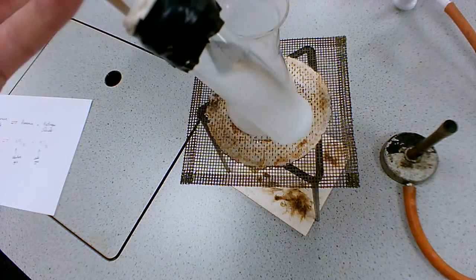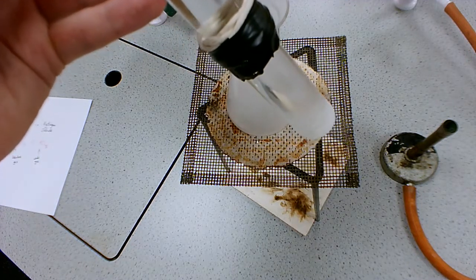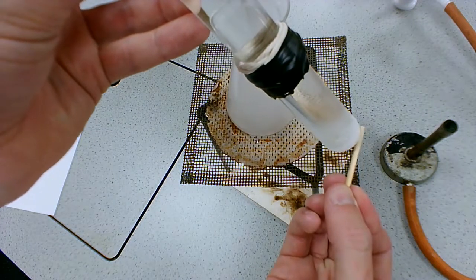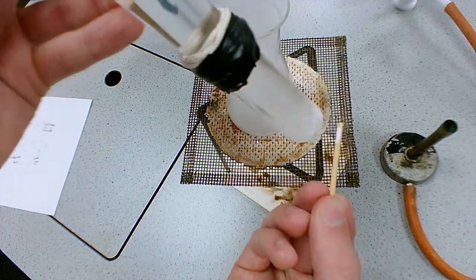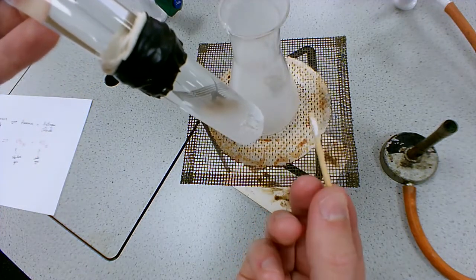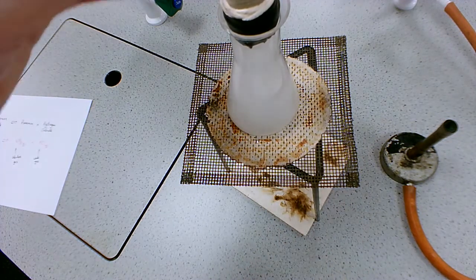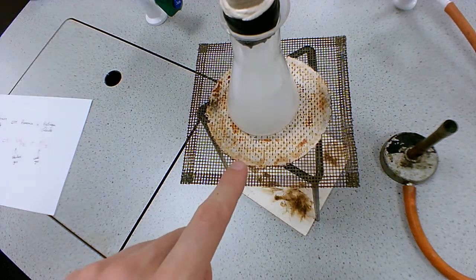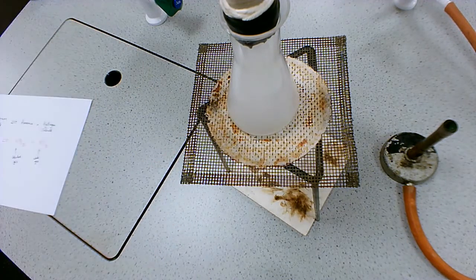And there we have it. You can see the solid white ammonium chloride, if I just use a matchstick, I should be able to scrape it off. We've got this solid white ammonium chloride that has been formed. So we have shown that this reaction is reversible because it's gone from solid ammonium chloride to ammonia and hydrogen chloride and then reformed back into ammonium chloride, and all we had to do for that change to occur was to change the temperature conditions.